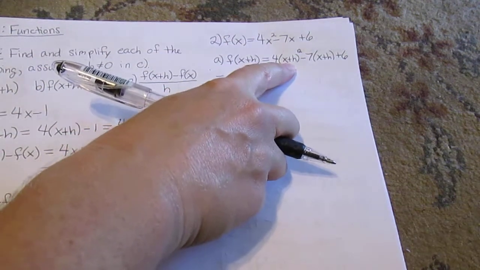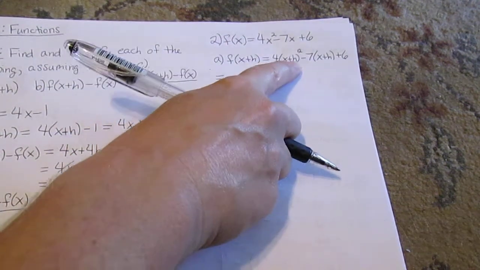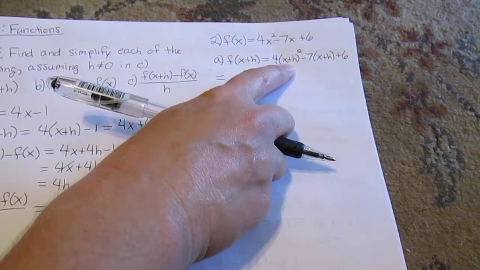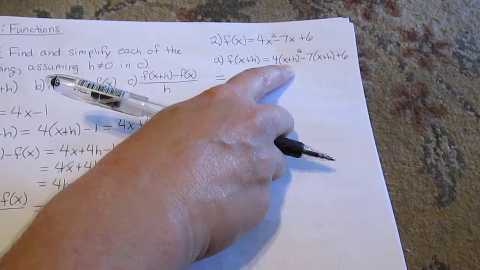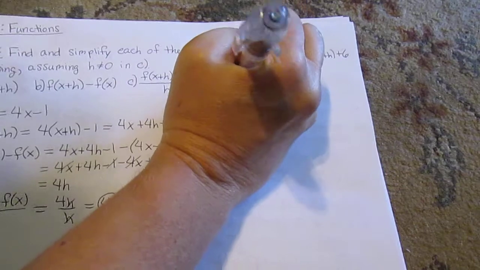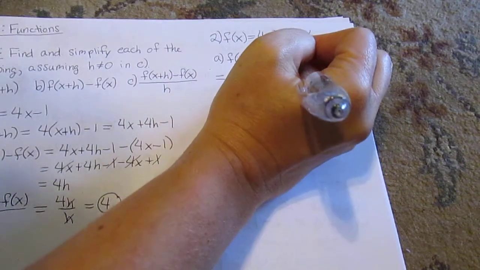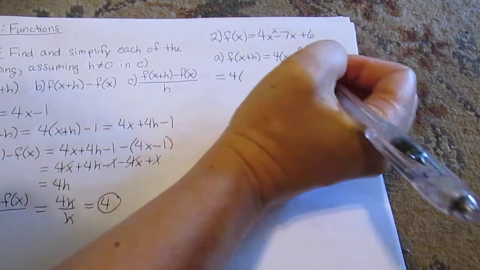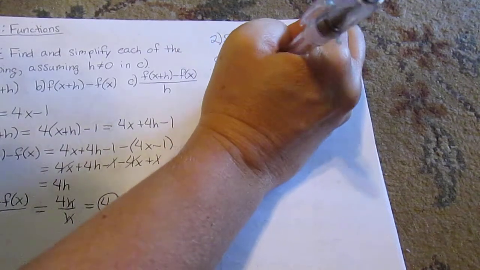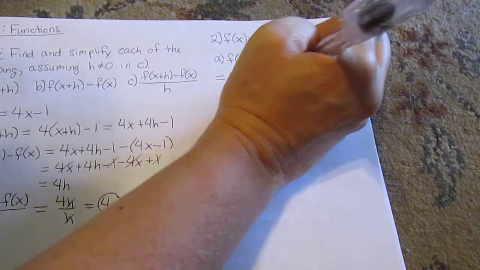There is a shortcut to square this expression right here. Let's go ahead and do it the long way first, but then I'll remind you of the shortcut because it'll save you a lot of work. Okay, so we've got 4. Squaring it means we're multiplying it times itself. So we've got x plus h times x plus h.